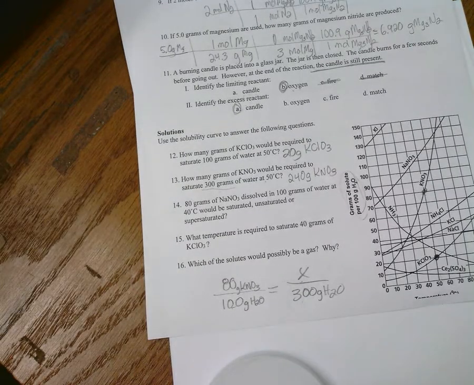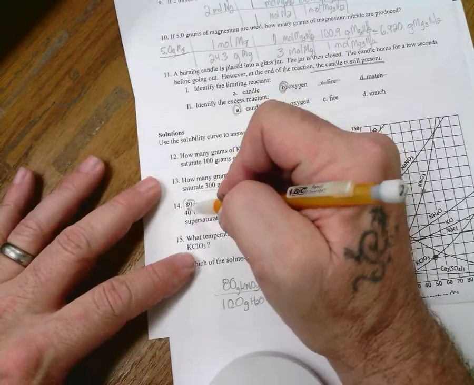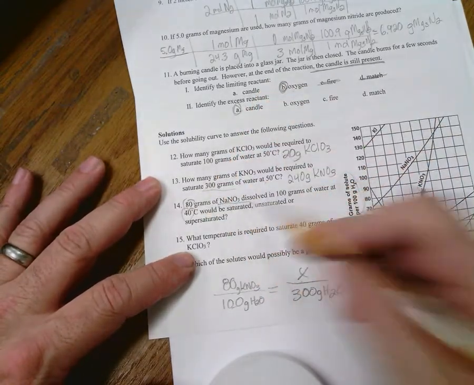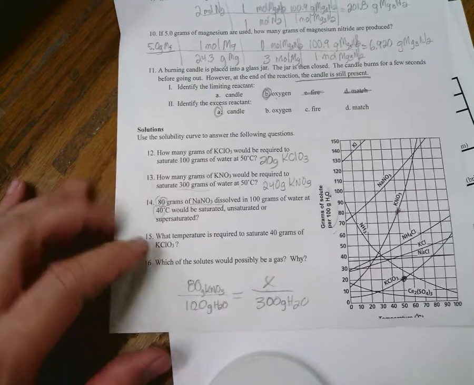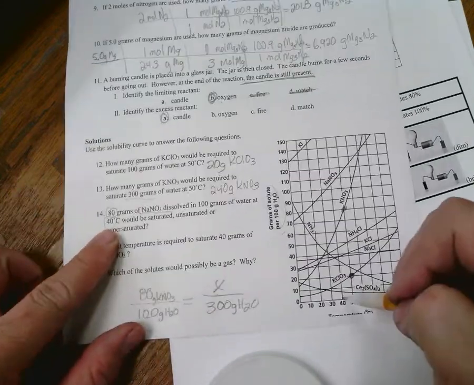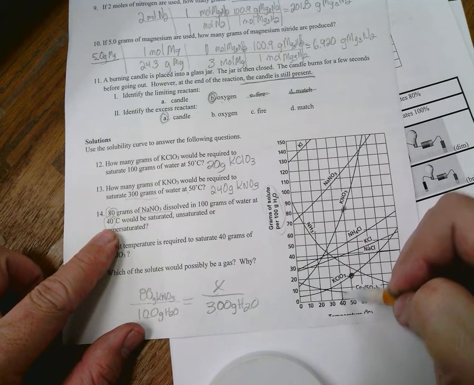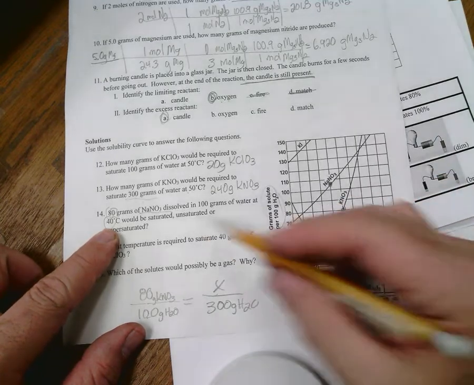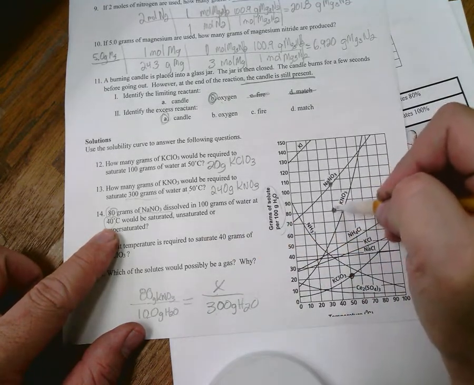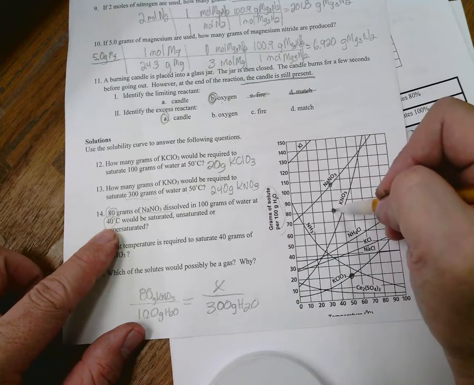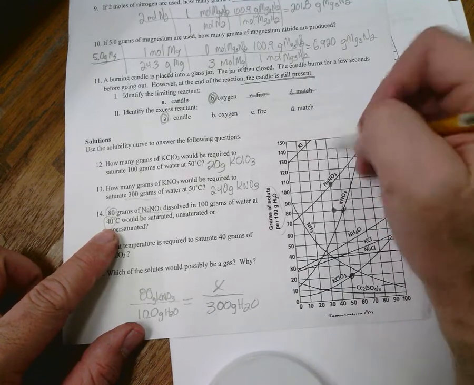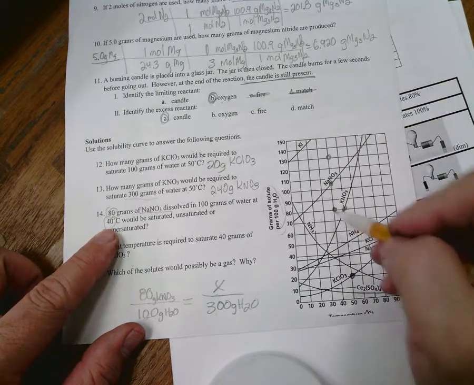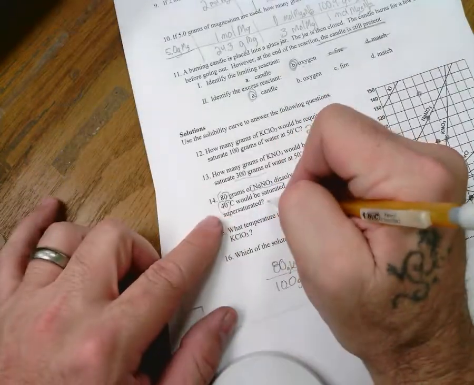14. 80 grams of NaNO3 is dissolved in 100 grams of water at 40 degrees. Would it be saturated, unsaturated, or supersaturated? Well, that depends if 80 grams at 40 degrees is over, on, or under NaNO3's line. So we're going to go to 40 degrees, up to NaNO3, and then see where 80 grams would be. 80 grams is here. So it is below the line, so this is unsaturated. This would be saturated, and way up here would be supersaturated. So 80 grams, unsaturated.